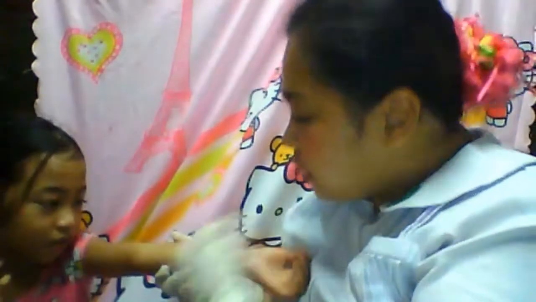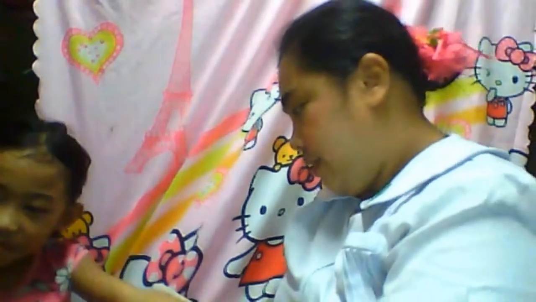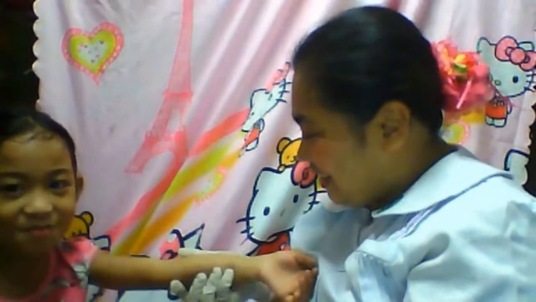Alright, so for example, what I have here is this area, just for example. So we will get a wet cotton ball and then wipe the area to be injected in a circular motion from inner to outside, one direction only.